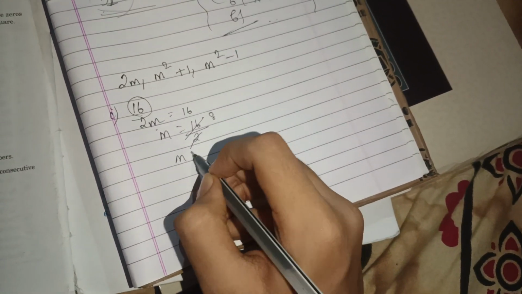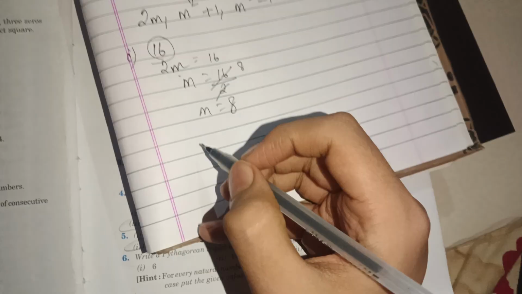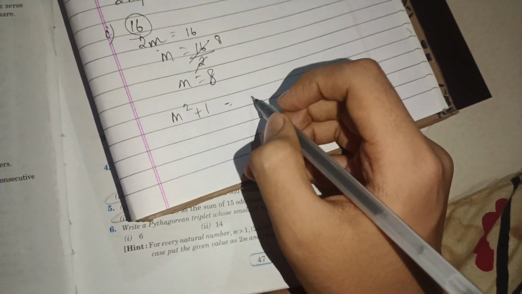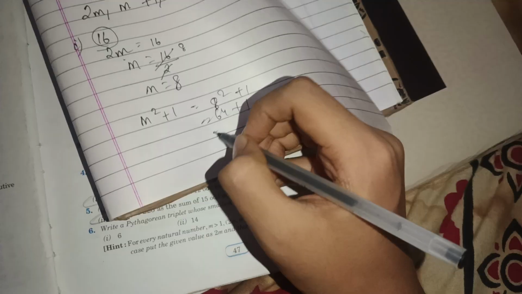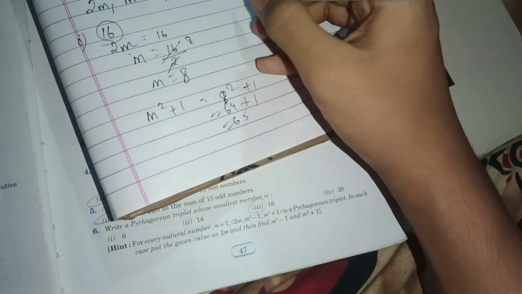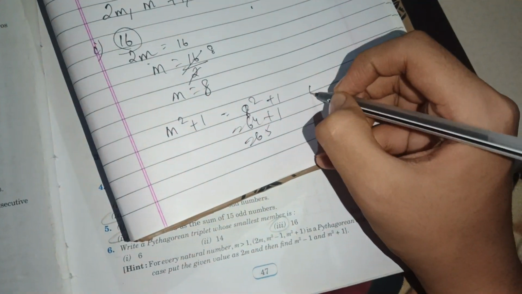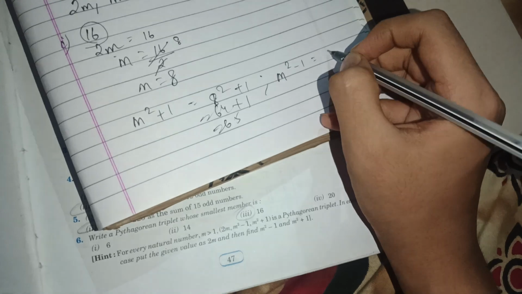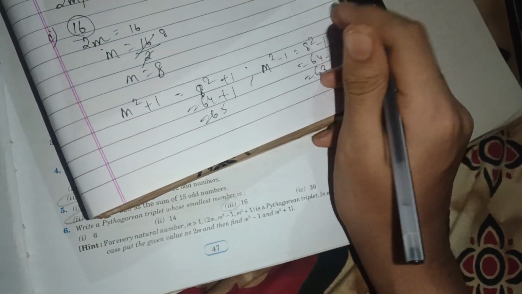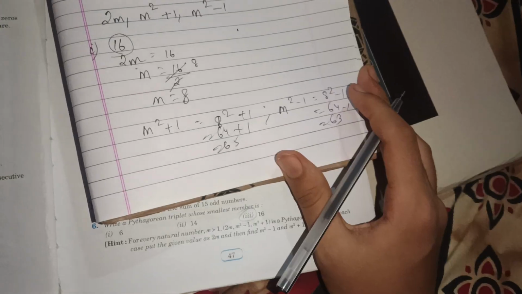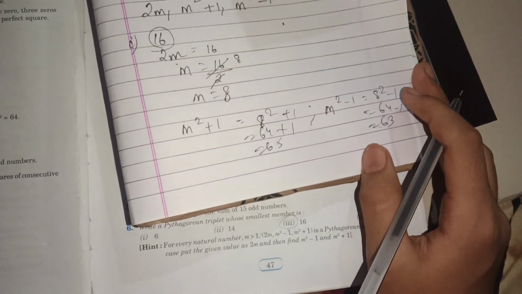M is equal to 8. Then m square plus 1 is 8 square plus 1, that is 64 plus 1, that is 65. Then m square minus 1 is 8 square minus 1, that is 64 minus 1, that is 63. Yes?